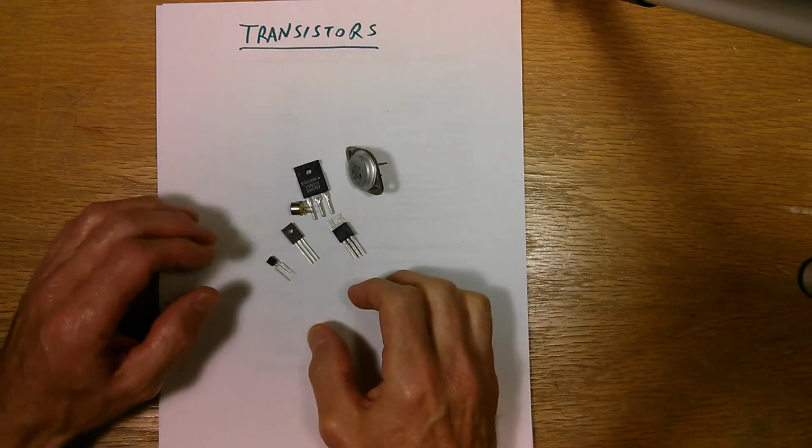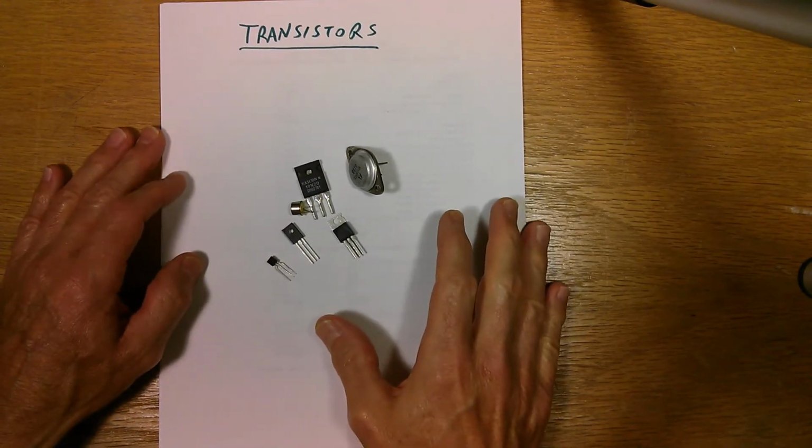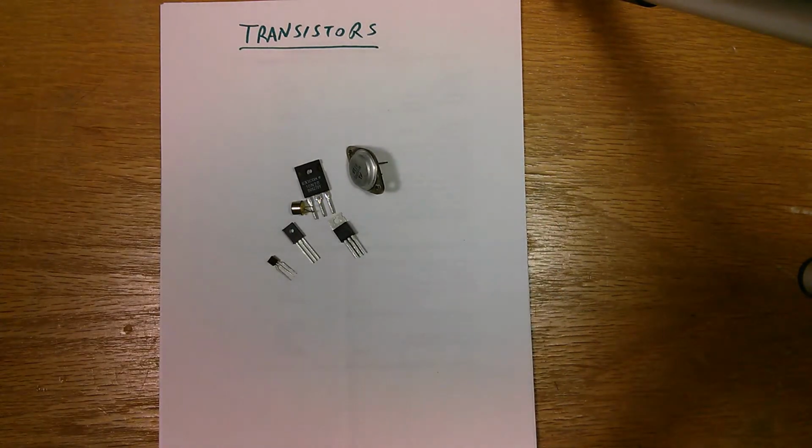And transistors also come in two different general kinds. What they call BJTs, which stands for bipolar junction transistors, which is the more common one that you'd likely be using. And the other one's called an FET, field effect transistor. And actually there's probably lots more of those around in the form of what's called MOSFET, which stands for metal oxide semiconductor field effect transistor.